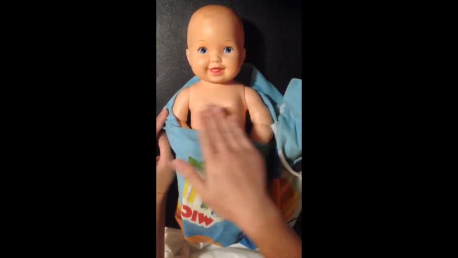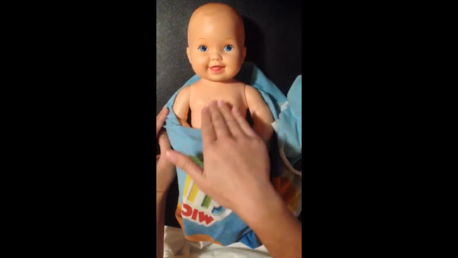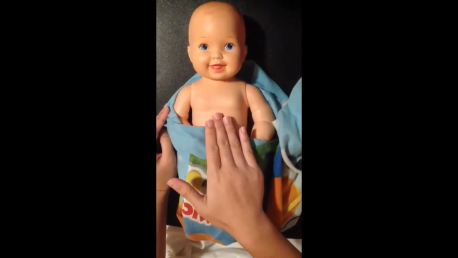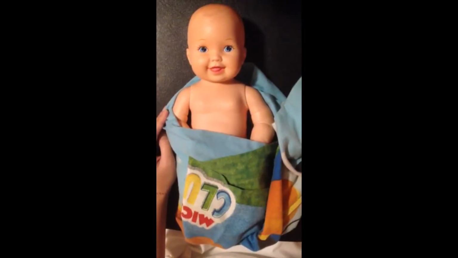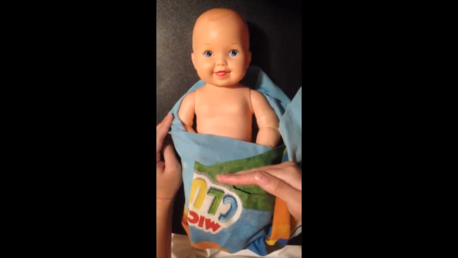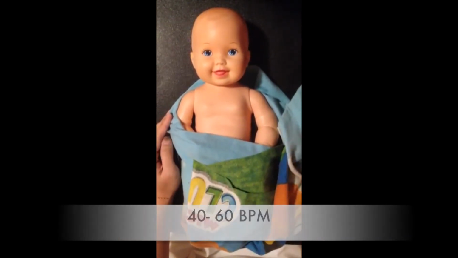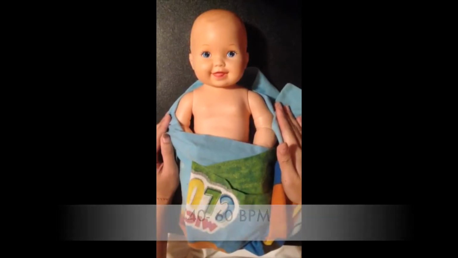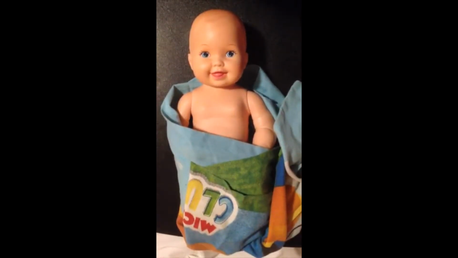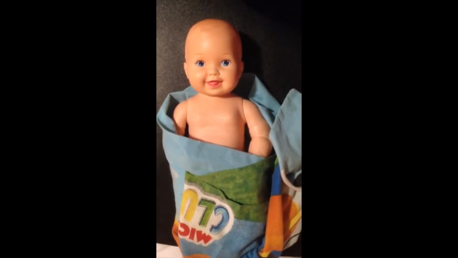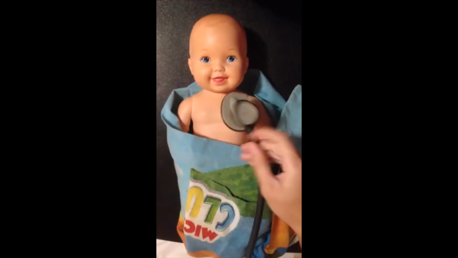I'm going to be assessing the alignment of the nipples, the breast tissue, the symmetry of the chest movement, and breath sounds. From here, I should be able to count respirations. The normal rate is 40 to 60 breaths per minute. Along with respirations, I'll be taking the apical pulse here. I'll be auscultating for a full minute.